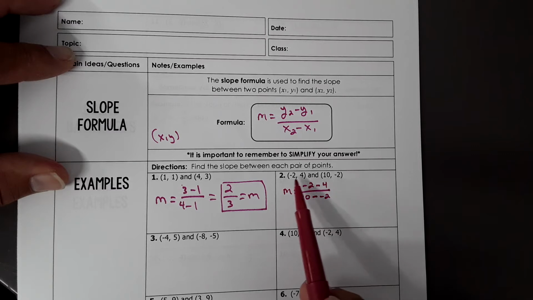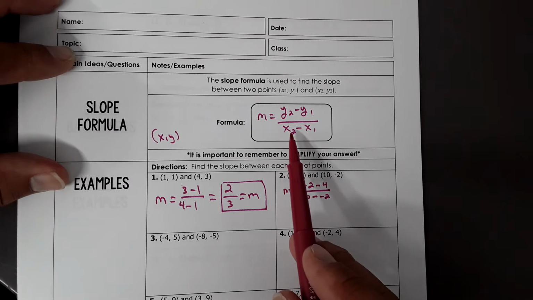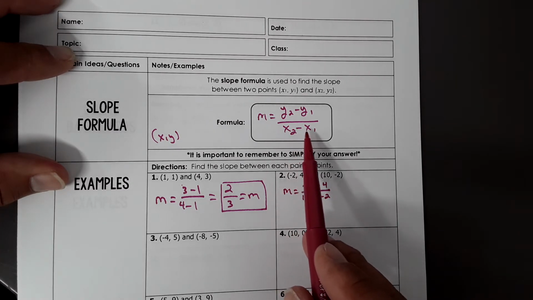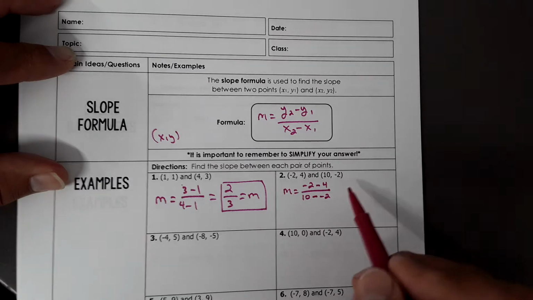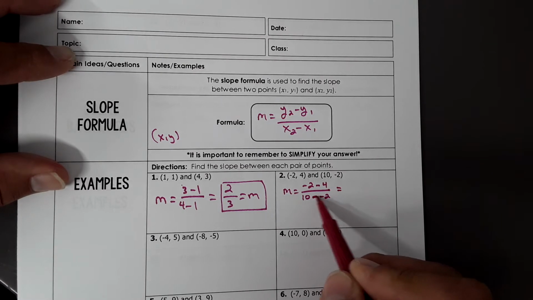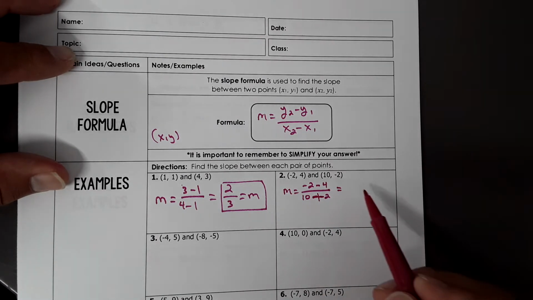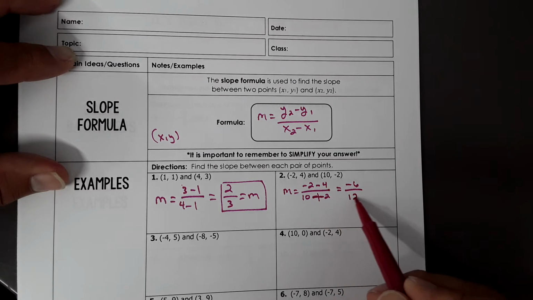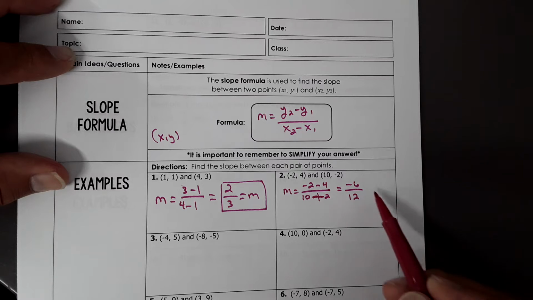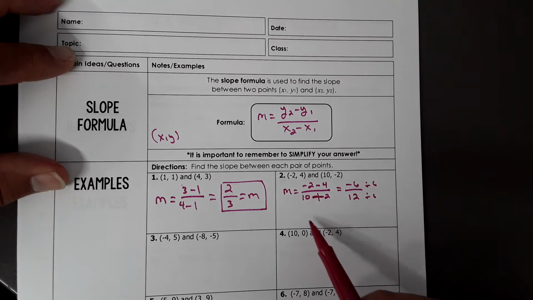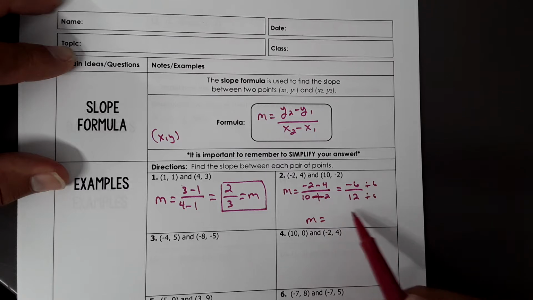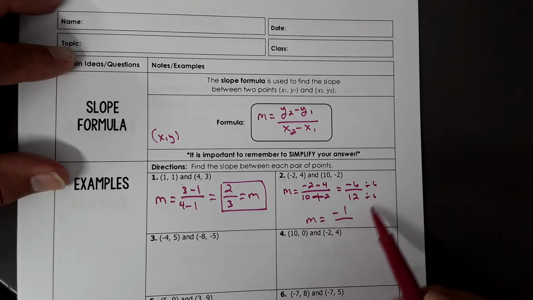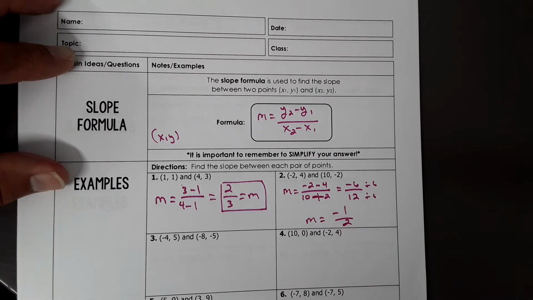It's not 10 minus 2, it's 10 minus negative 2, which means that this is going to become an addition. So negative 2 minus 4 is negative 6, and 10 plus 2 is 12, and I need to simplify that. These can both be simplified by 6. So I would get negative 6 divided by 6 is 1, and 12 divided by 6 is 2. Okay?